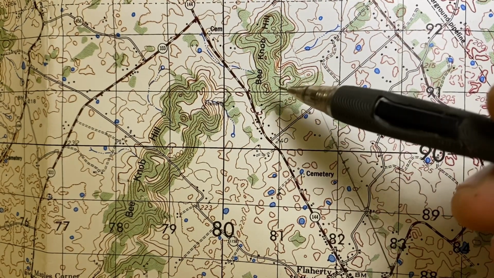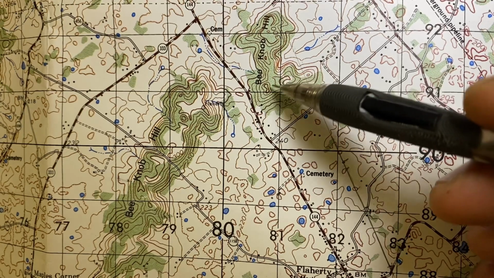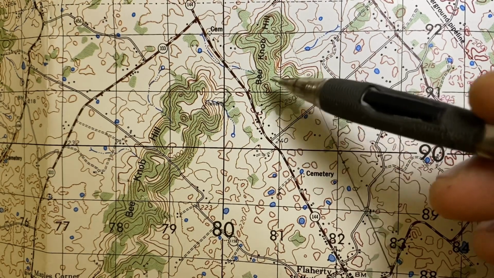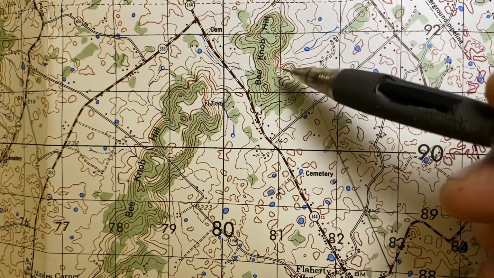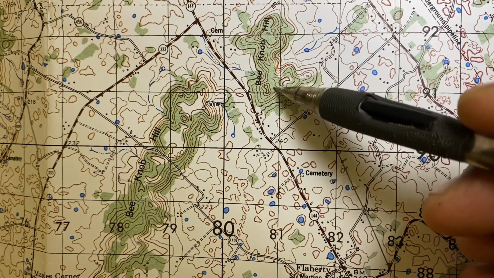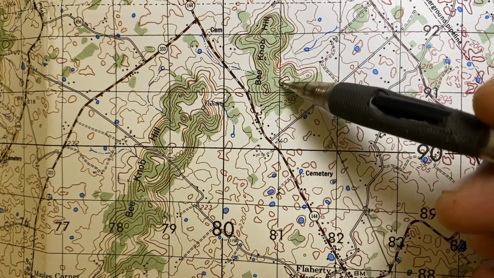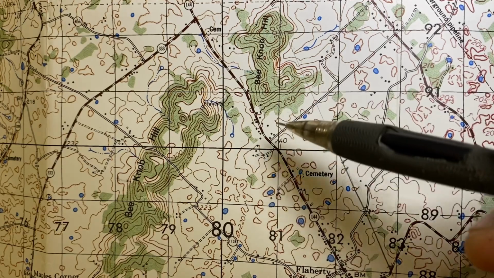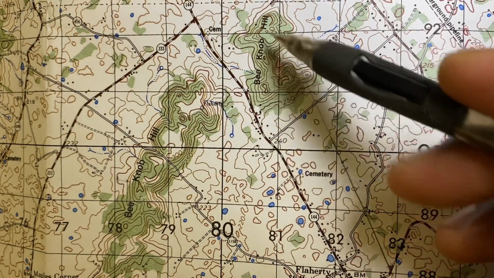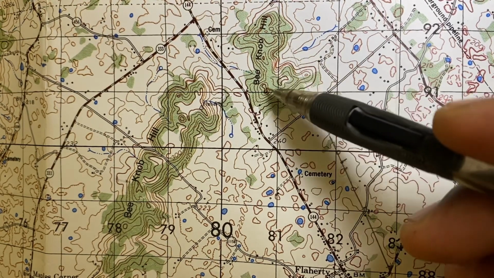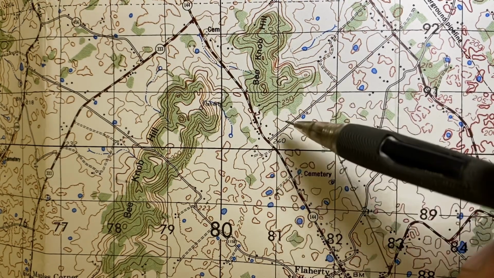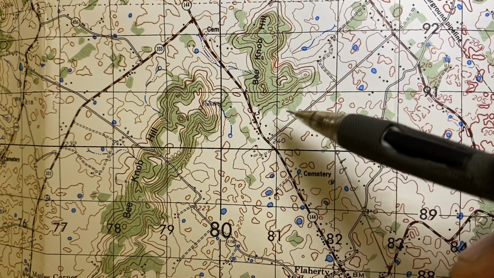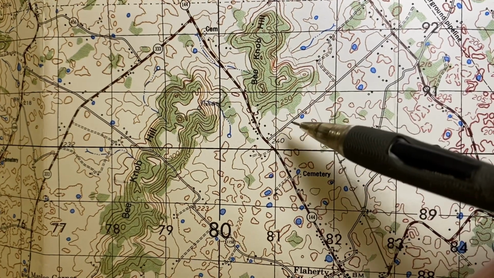Then we have a saddle. It's a pair of adjacent hilltops. The saddle is actually the low portion between the two higher portions. So here we have B-Knob Hill, and we have a saddle right there. All right.